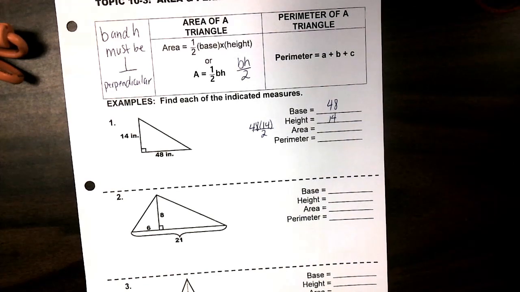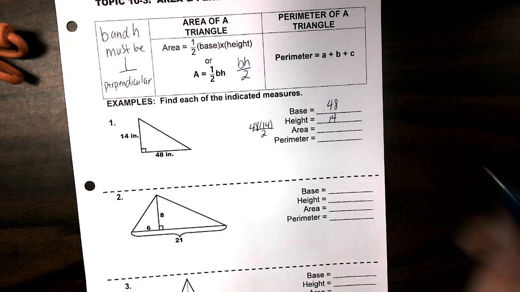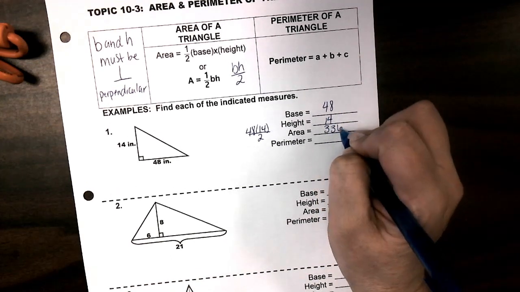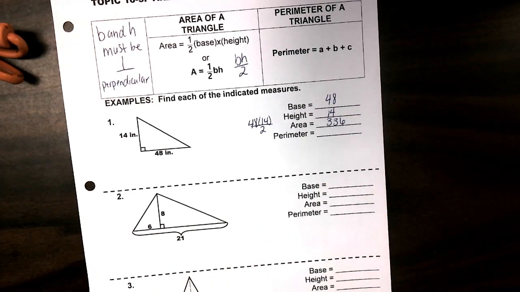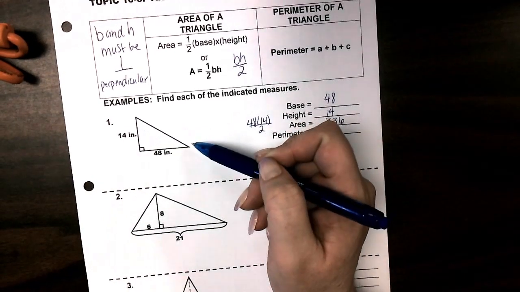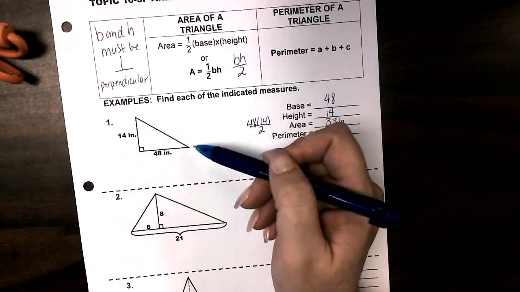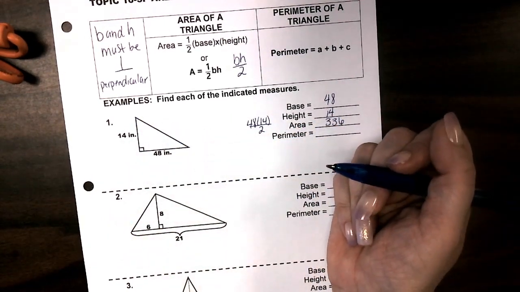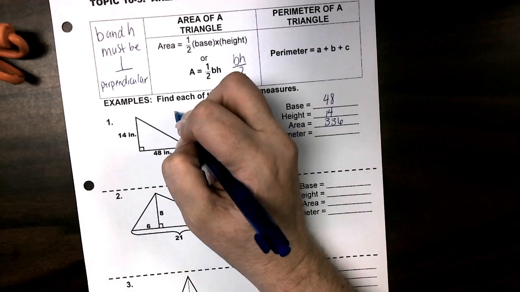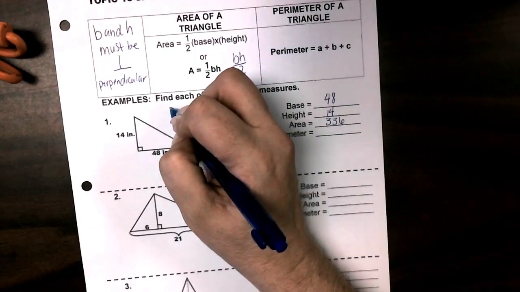And what do we get? 336. Do I have all the information I need to find perimeter? I do not, because I am missing this hypotenuse. So, in math, how can we find a missing hypotenuse? Pythagorean theorem. And so we're going to use Pythagorean theorem to find the hypotenuse.